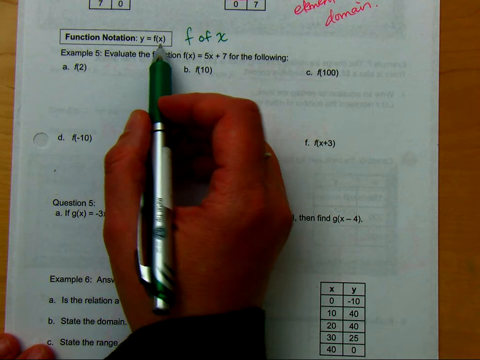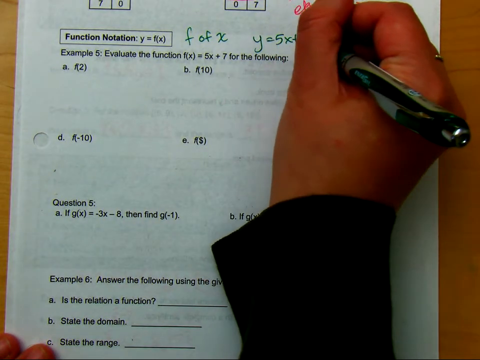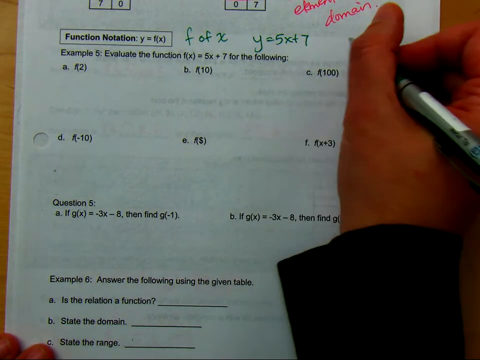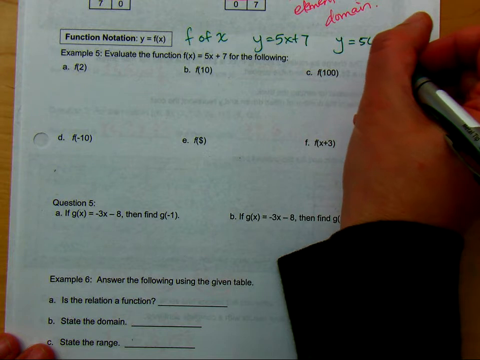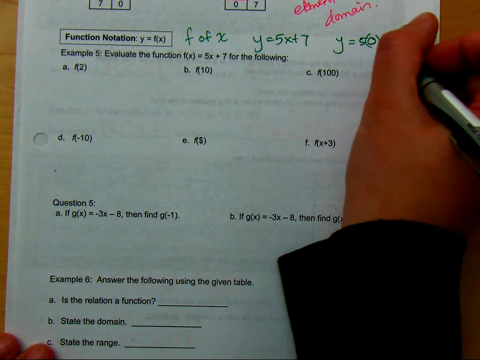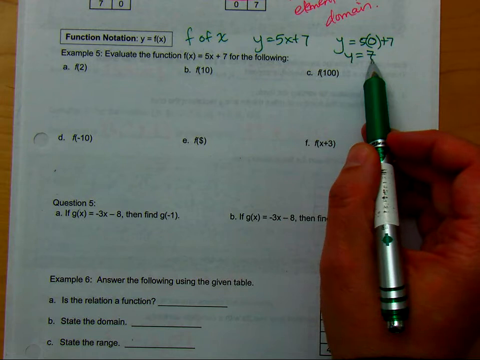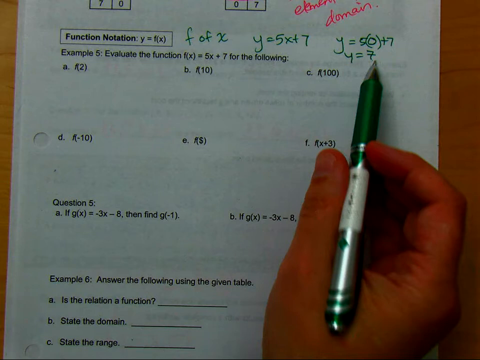And the advantage to this is I could write this as y equals 5x plus 7. But as soon as I plug in a number for x, let's say I plug in 0, I would get y equals 5 times 0 plus 7, y equals 7. Once I plug in a value for x and then evaluate my y, my x went away.